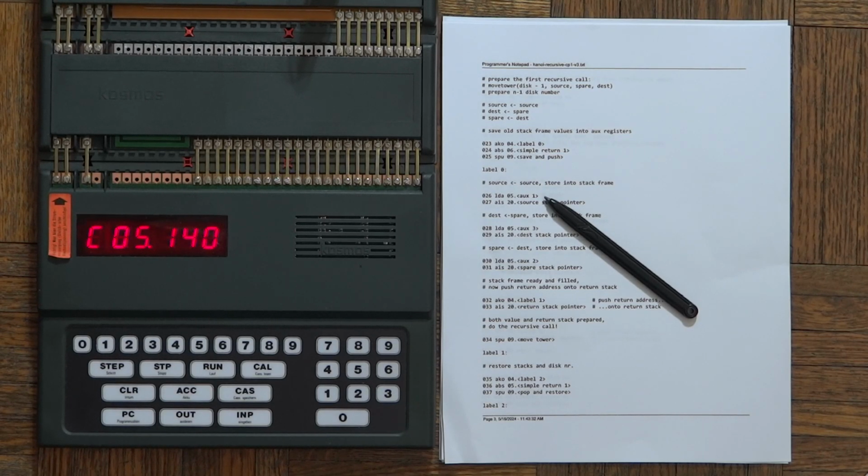So as I just explained, save and push decremented the disk number already by 1 for the next recursive call, and it also created a new value and a new return stack frame for the next recursive call. So we are almost good to make that recursive call, but we still need to fill the new stack frames now with reasonable values, right?